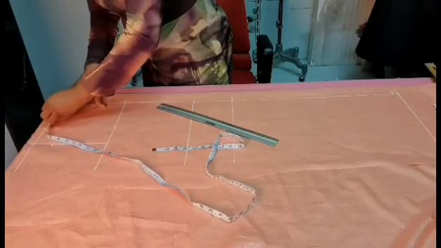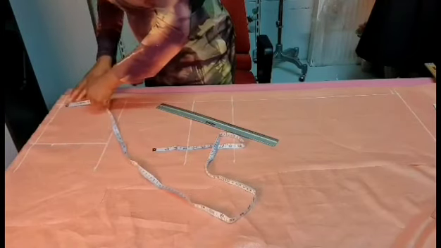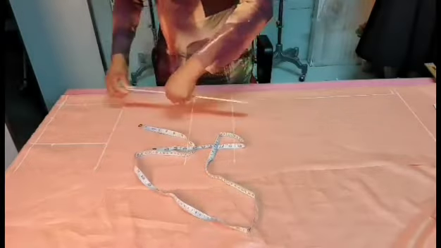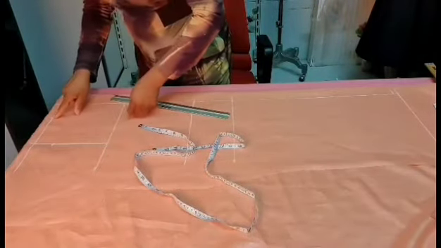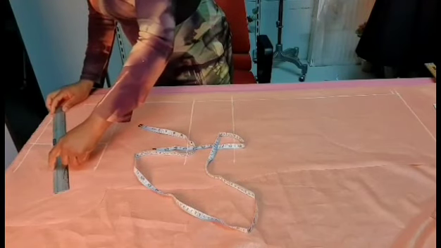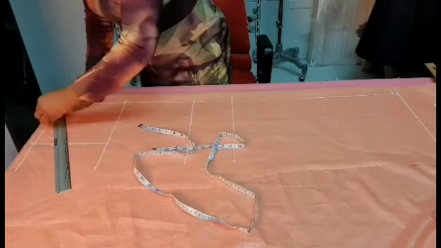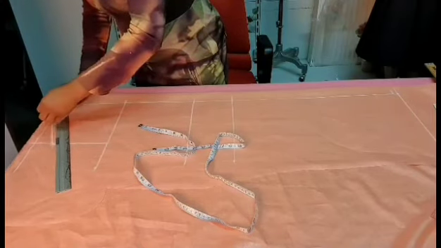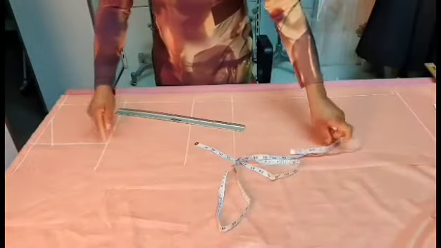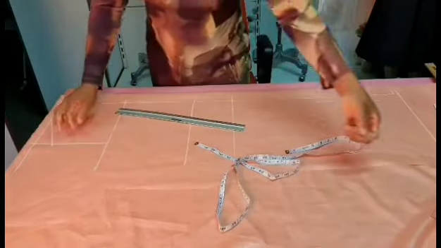I'll use 3 depth, and the width also 3. So I'm going to connect from this 3 to the 2 inches, the shoulder slope. So here, this is our shoulder slope, 2 inches. So from here now, I'll determine my armhole.